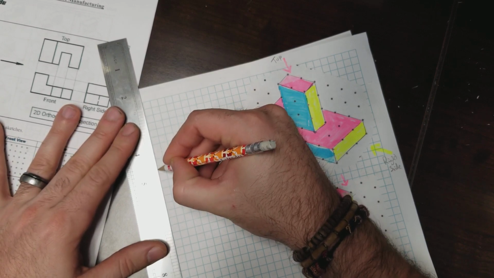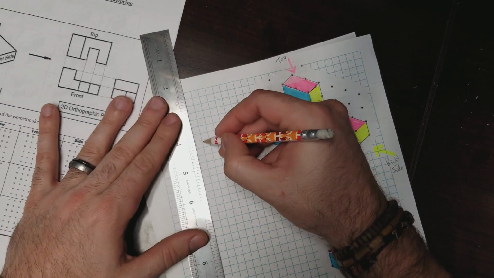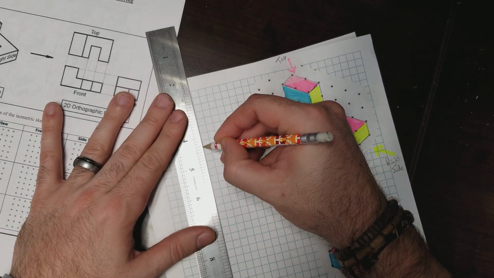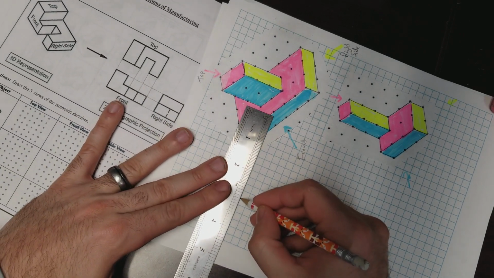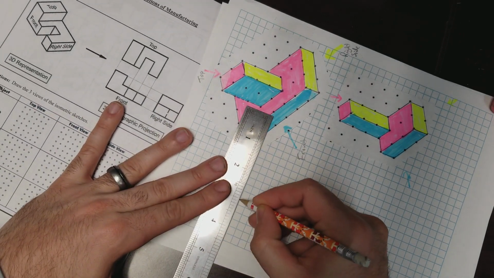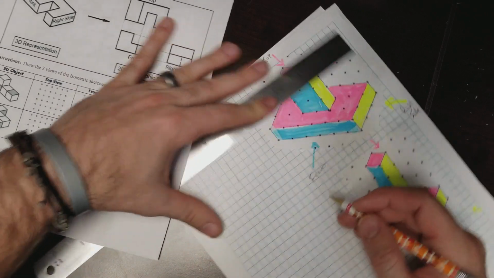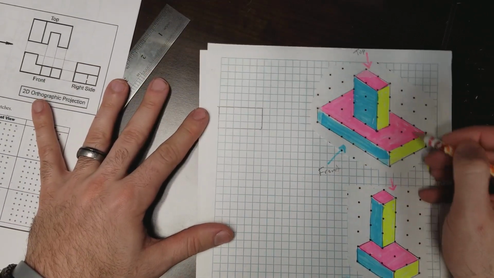Put 3 on this side. Okay, so we've got our outside shape of the top view.